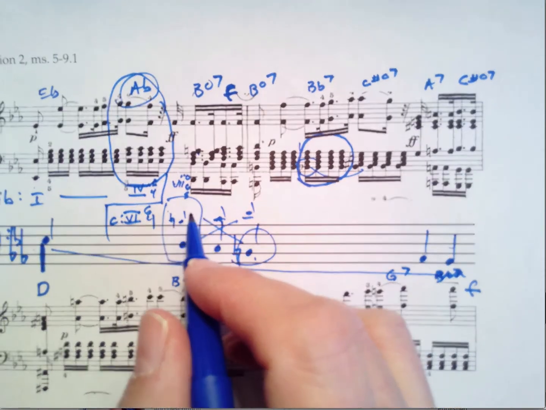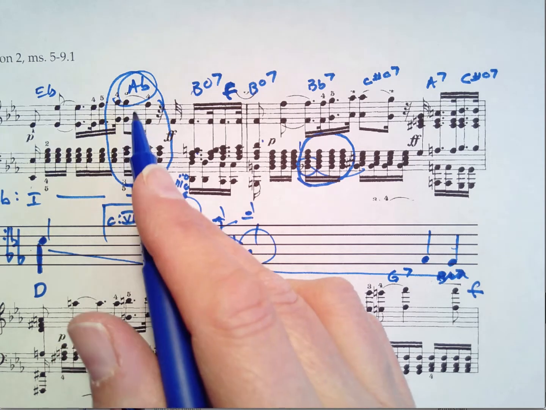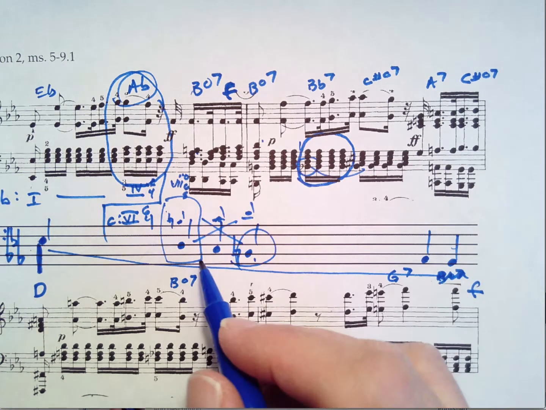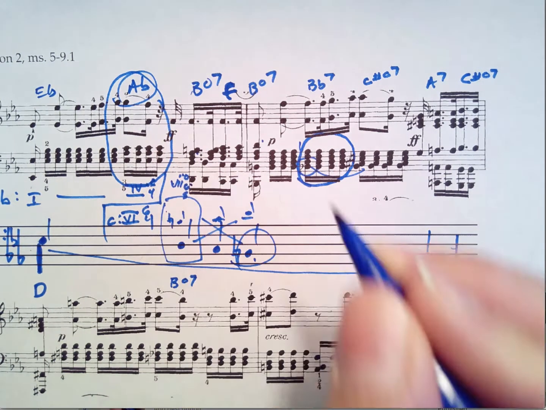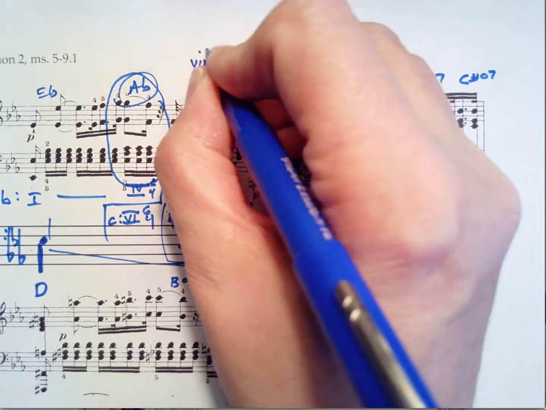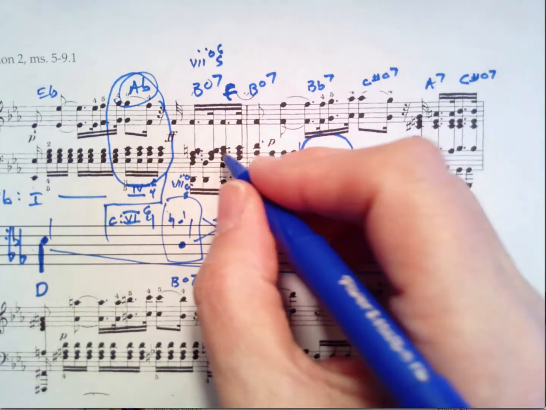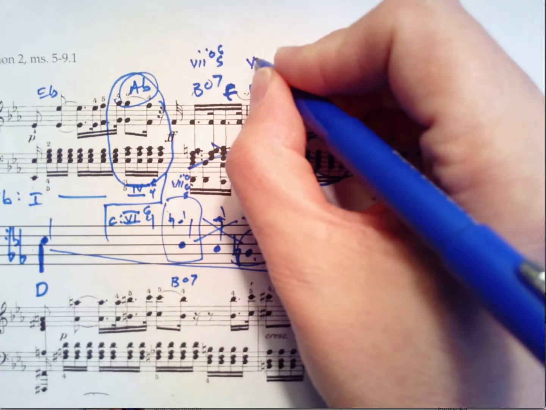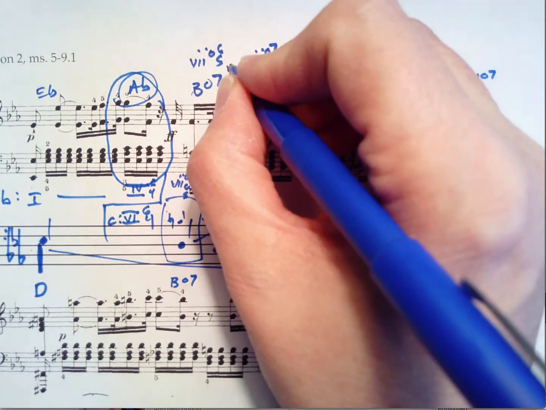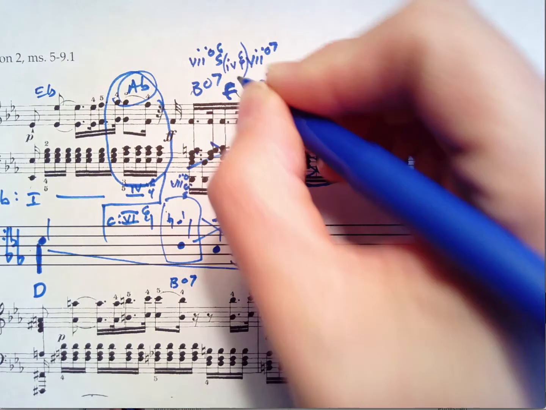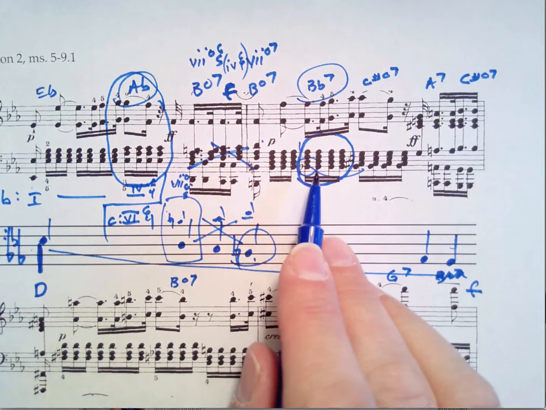So right here, we figured out we've modulated to the key of C minor through this common chord of A flat. And right here we've got B diminished 7 with D in the bass, 7, 6, 5. And with the voice exchange, that goes to 7 diminished 7 in root position, passing through that passing 6, 4. This B flat 7 I'm going to come back to.